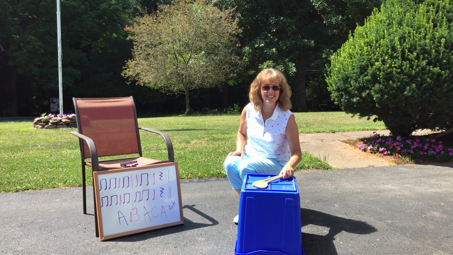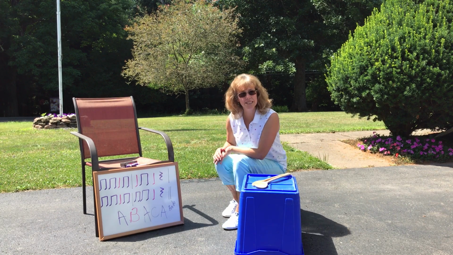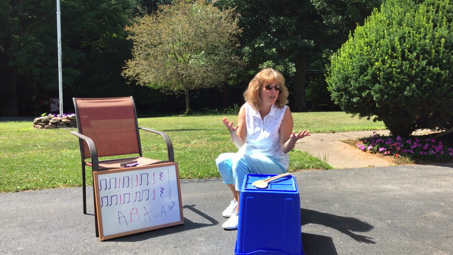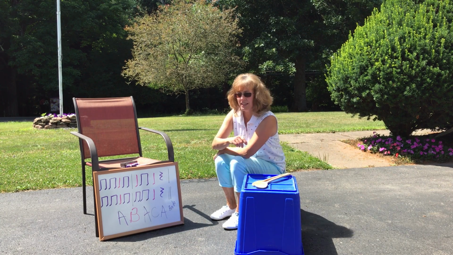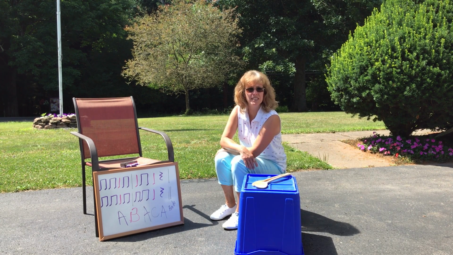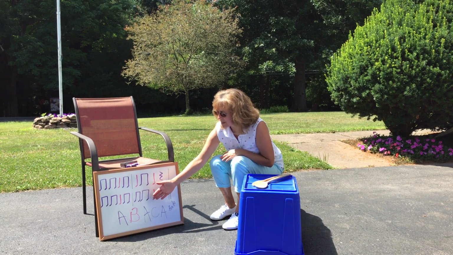Wow, that was awesome. So here's what I'd like you to do, friends. I'd like you to perform the A section on a drum that you can find at home or something to make sound. You can even just use your body. Then create a B section in the middle that's different. Improvise and make something up. And then do the A section again so that you have A, B, A.